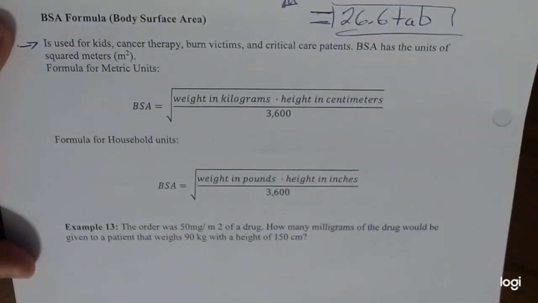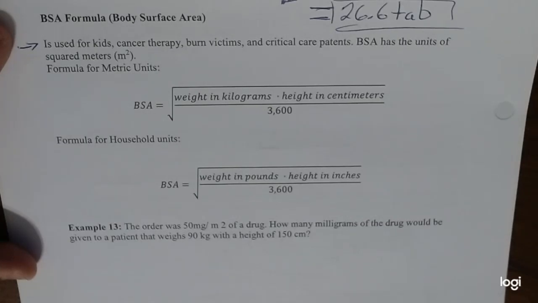So, for example, kids are a huge portion when it comes to the size of a patient. A 5-year-old is different from the weight of another 5-year-old. So we have kids, cancer therapy, burn victims, and critical care, because just weight alone doesn't give you everything. You also have the actual size: is he skinny, large, things like that.